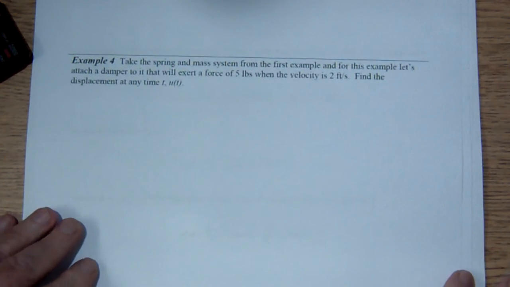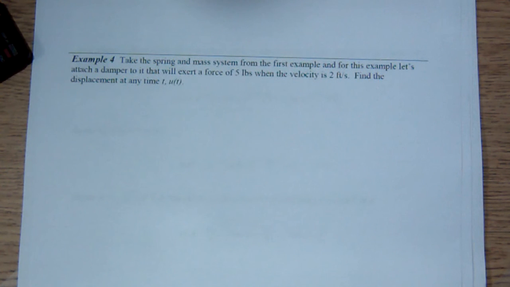In fact, immediately. So now what we're going to do is take the spring and mass from the first example. Again, I'm just using this over and over again, but I'm changing things that matter. And for this example, let's attach a damper to it that will exert a force of 5 pounds when the velocity is 2 feet per second. And then we want to find the displacement at any time t, and we call that u of t. So here we go again.